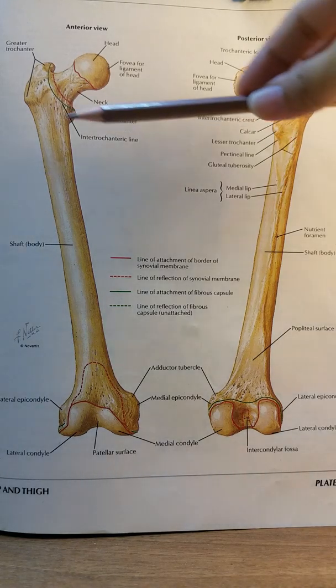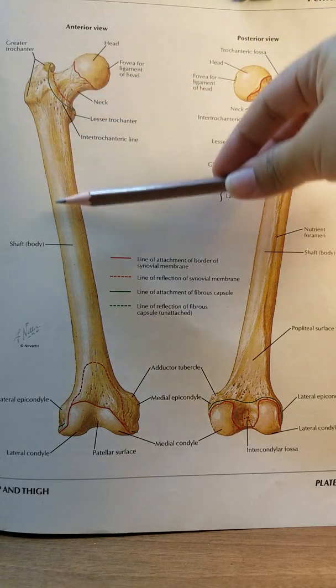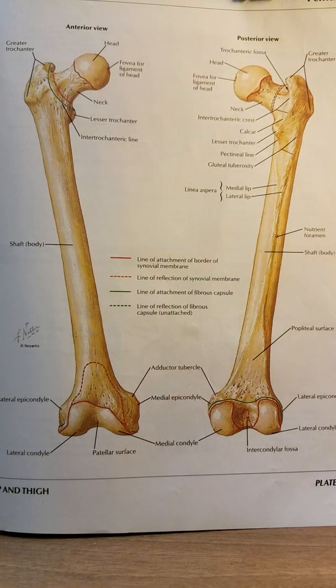Now let's move on to the upper 1/3 of the shaft of the femur. In the upper part of the shaft, the 2 lips of the linea aspera actually diverge, which you can see here. So in the upper 1/3 of the shaft of the femur, these 2 lips of the linea aspera diverge, and as a result, there is formation of 4 borders and 4 surfaces.